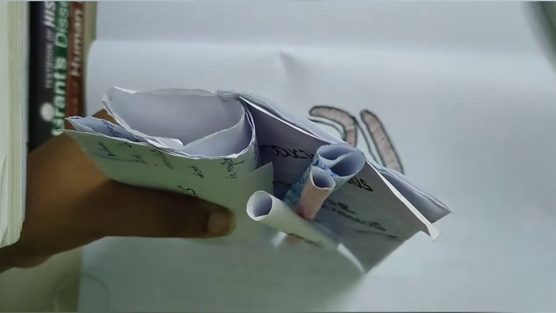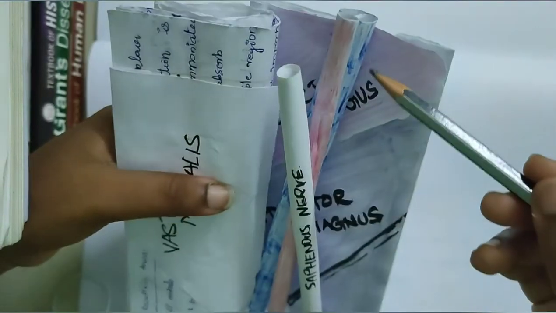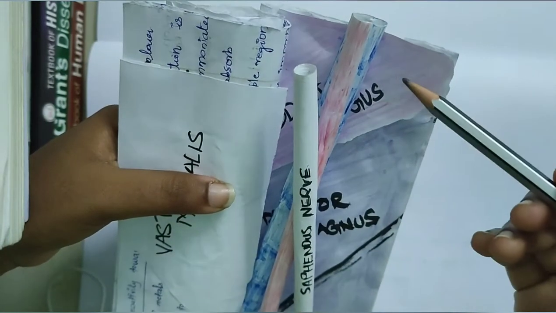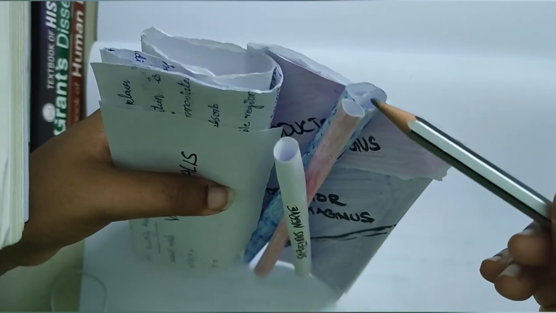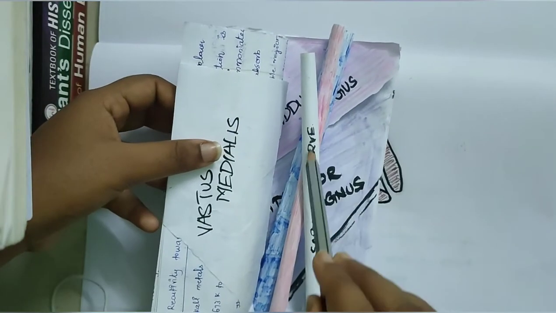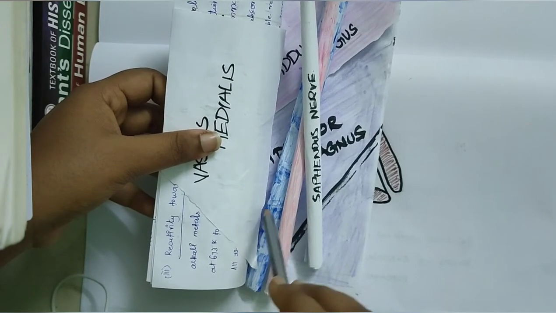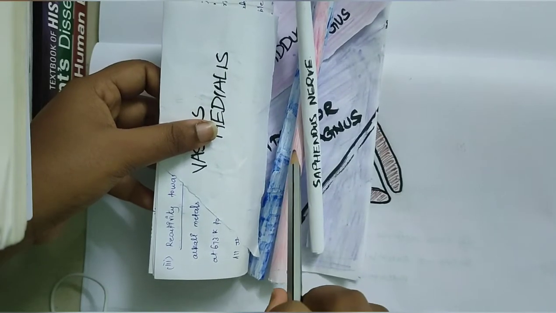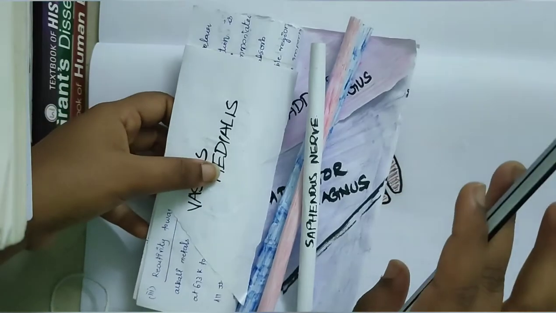But in the femoral triangle, it is medial to the femoral artery. And in the below, at the end of the adductor canal, the femoral vein is lateral to the femoral artery. This thing you want to know.